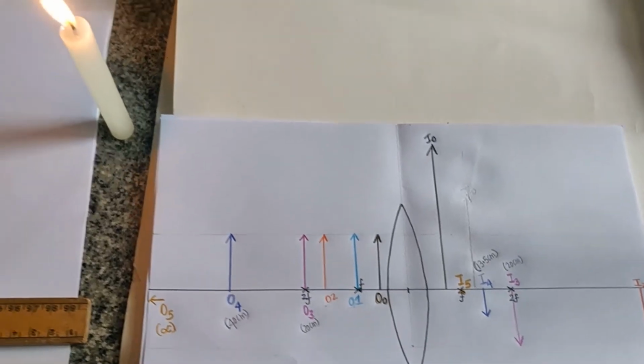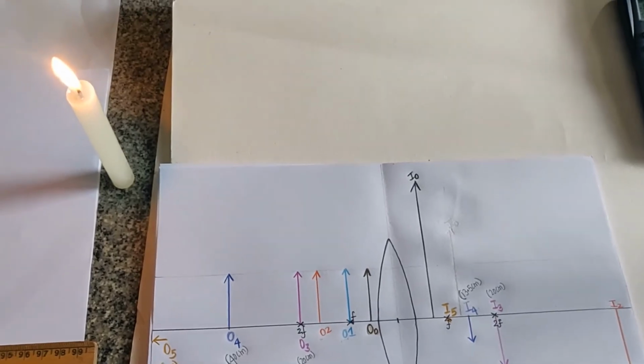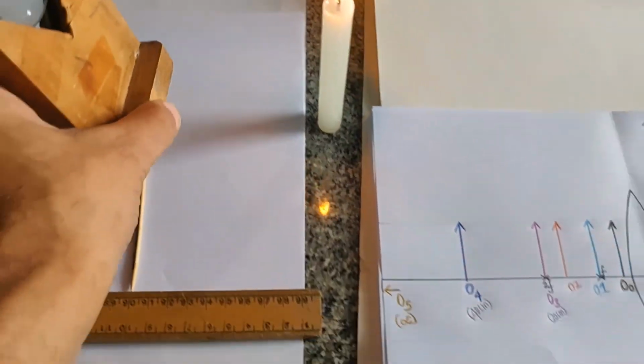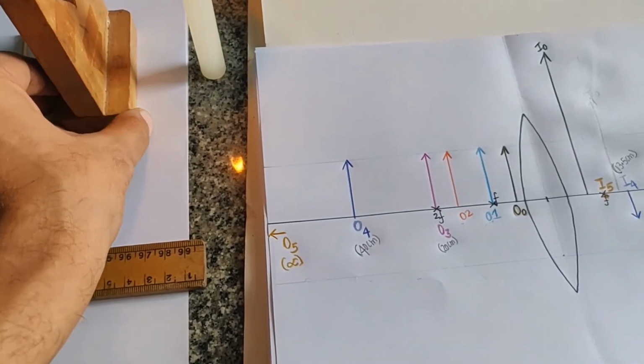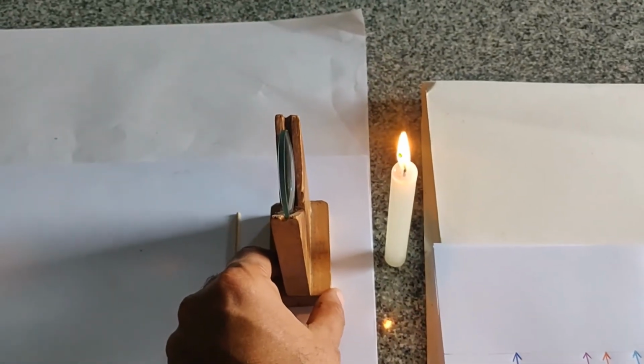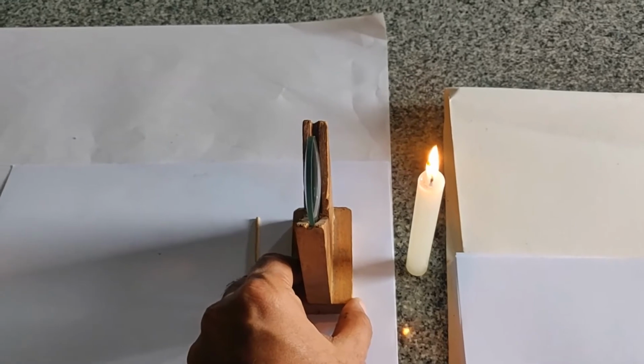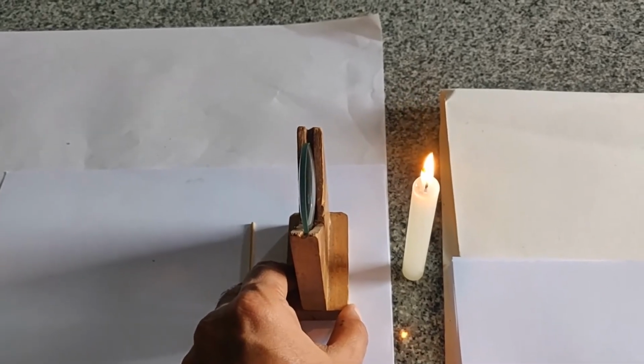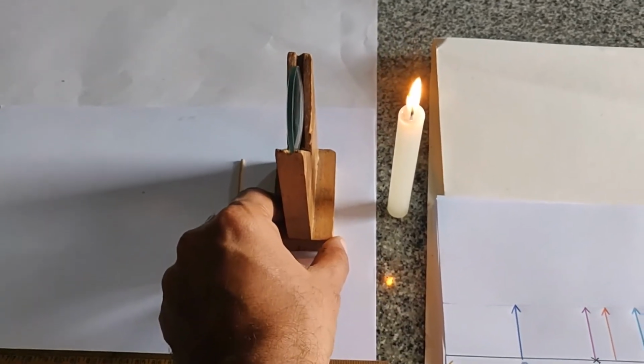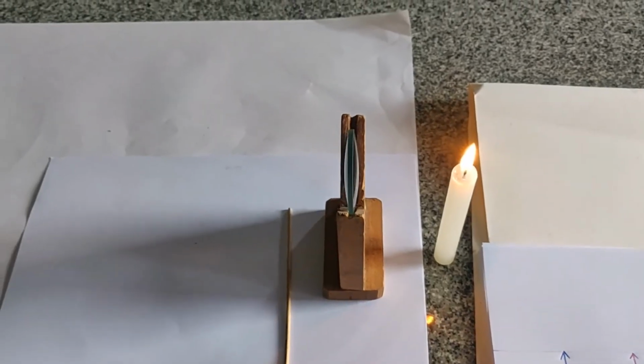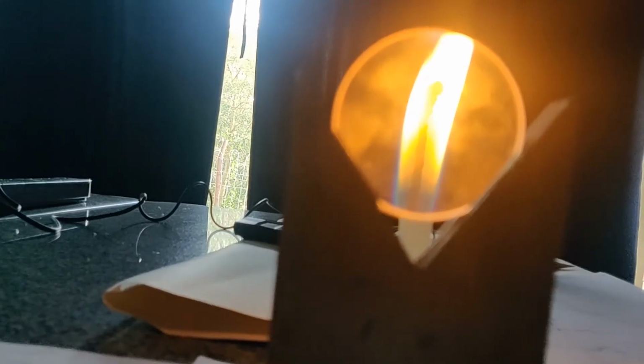And now if we bring this lens very close, then this distance is lesser than the focal length, and in such a case you won't be able to get a real image. The image that you will see is a virtual image. To see this virtual image, we see it through our lens, and you can see how large it is, and you can't capture this image on a screen.